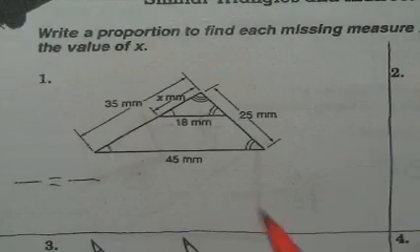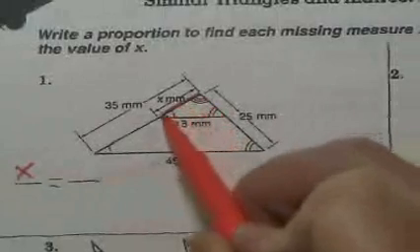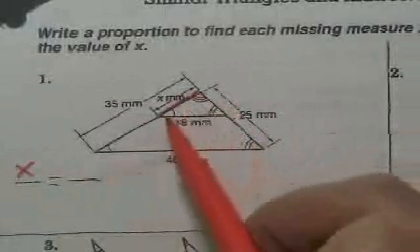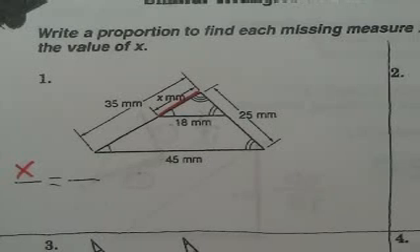Okay, turn the paper over. I'll start you on the first one, then you complete the rest. Okay, now we're trying to find x. Here's x right there. Notice what we have is a small triangle inside a larger triangle.